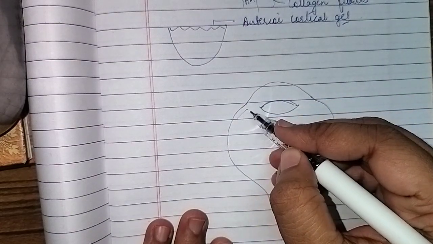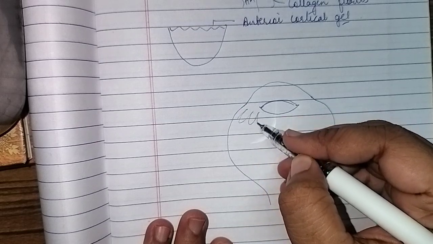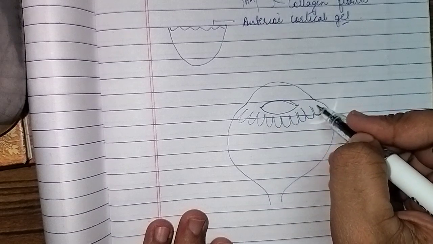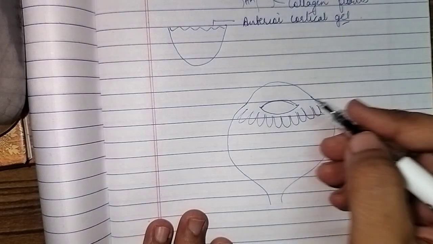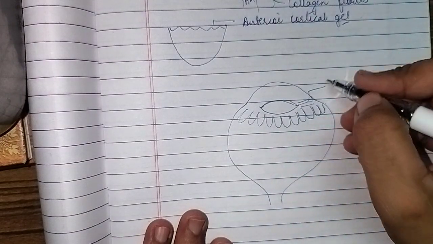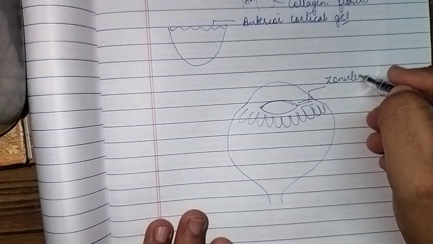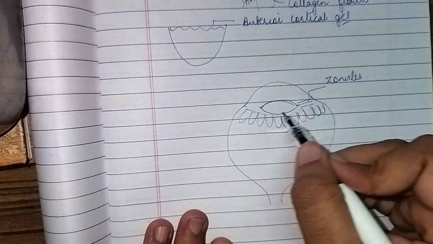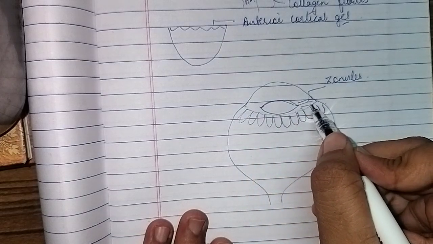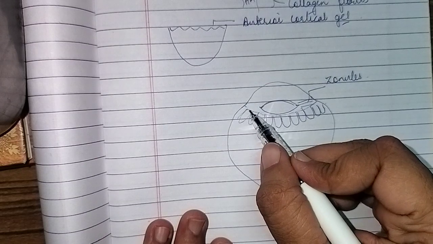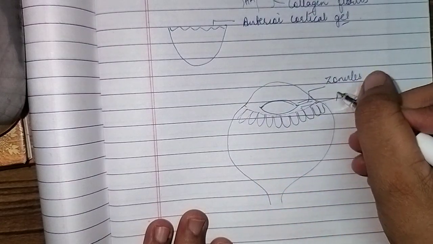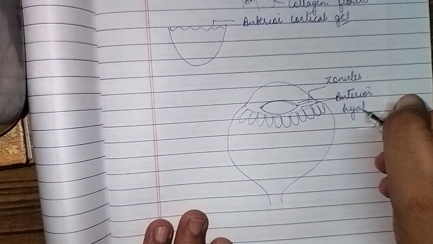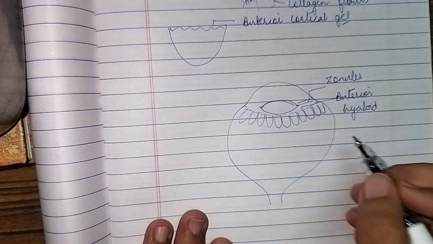Now this is the iris, or sorry, this is the pars plicata. Now these are the zonules. This is called the anterior boundary of vitreous. This is called the anterior hyaloid, right?